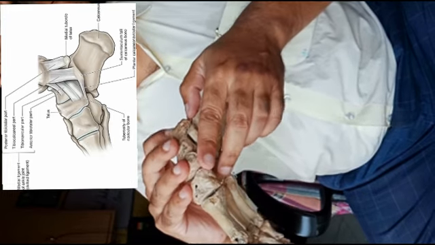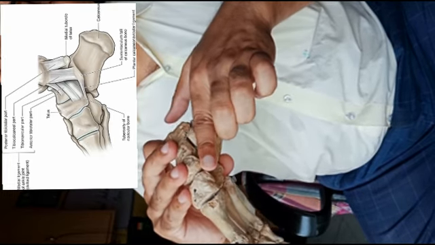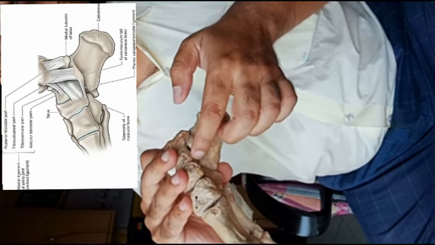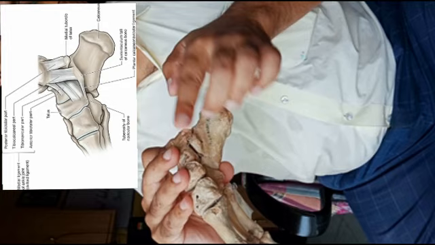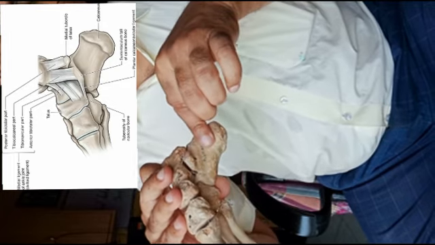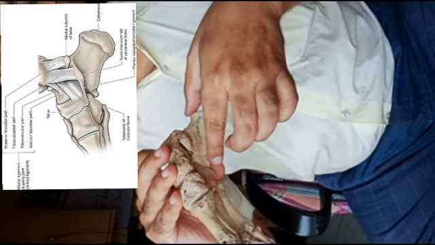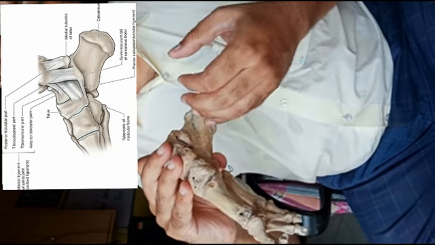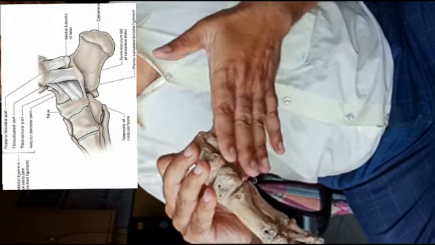The spring ligament, as I have already described, is the plantar calcaneonavicular ligament, where the unsupported part of the head is getting support, and also some fibers of the tibialis posterior. This will be discussed when we discuss in detail the muscle attachments of the foot.